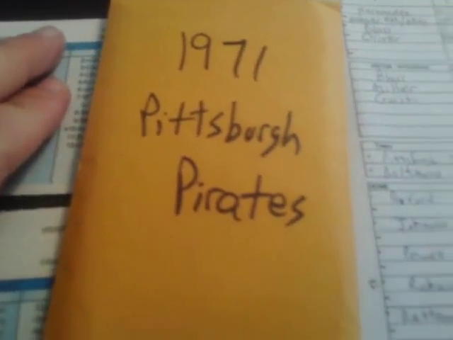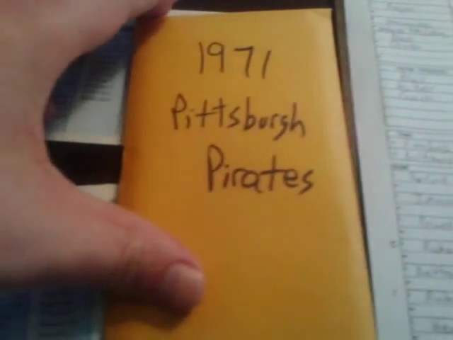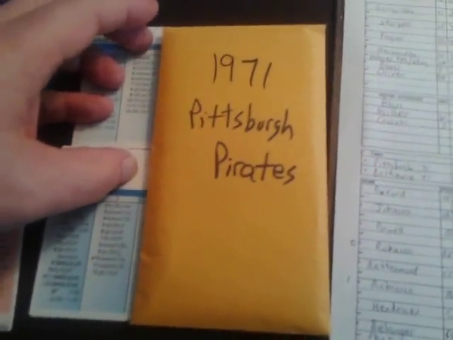So, history repeats itself here in Strat-O-Matic as the 1971 Pittsburgh Pirates have once again ruled the baseball world and win the World Series by defeating the Baltimore Orioles by the final score of 4-2.